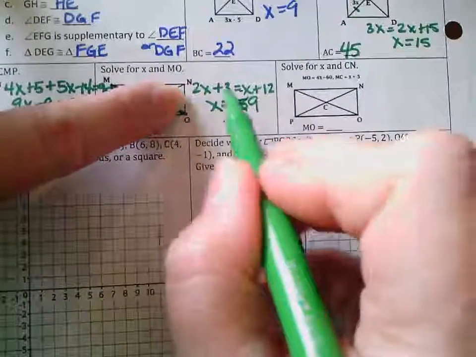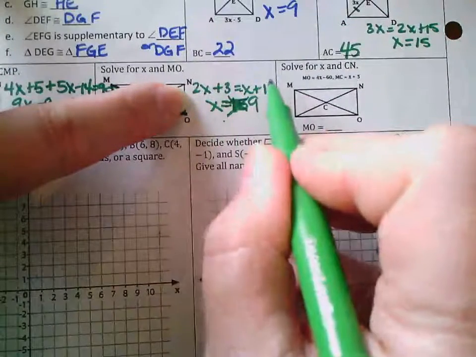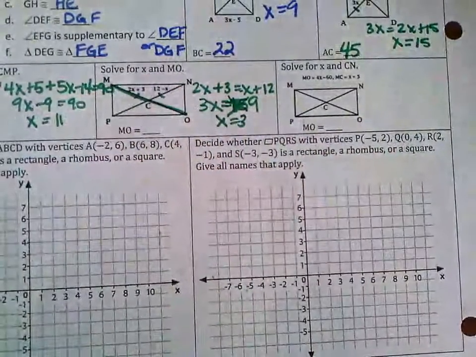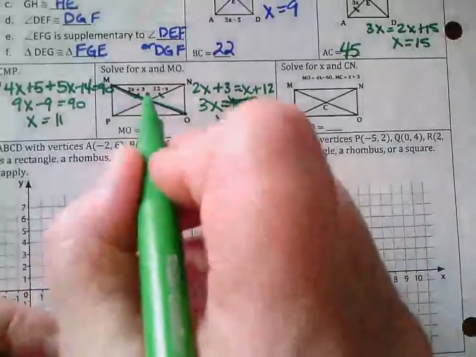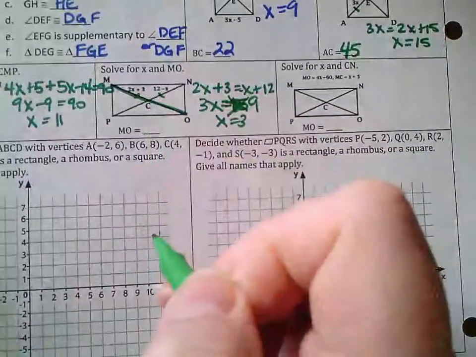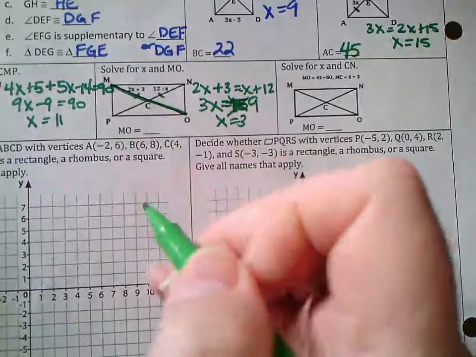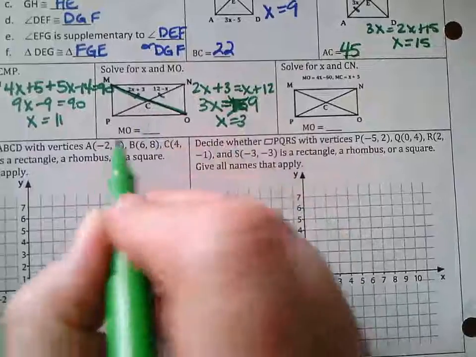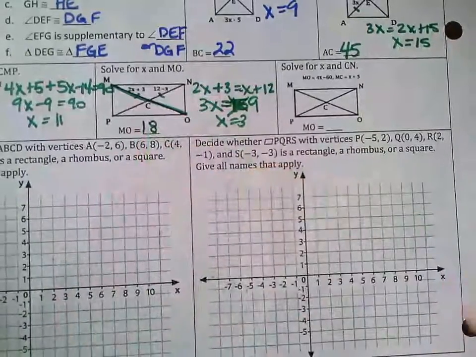So I'm going to add it, get 3x, x equals 3. Okay, that's much better. So I get 12 minus 3. 12 minus 3 is 9 times 2, 18. I wish you guys were here to correct me on these things when I go brain loopy.